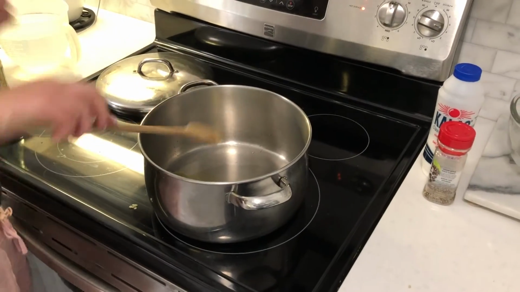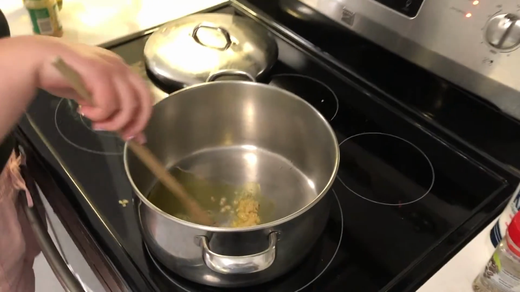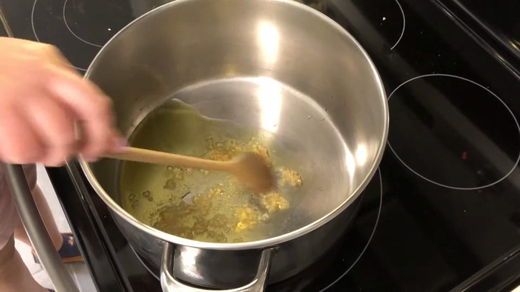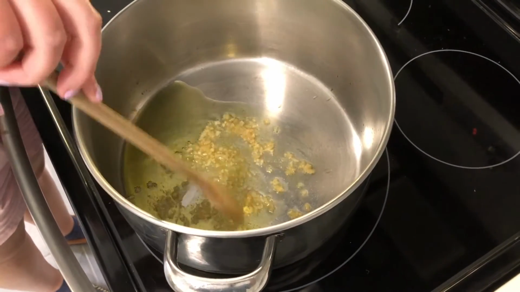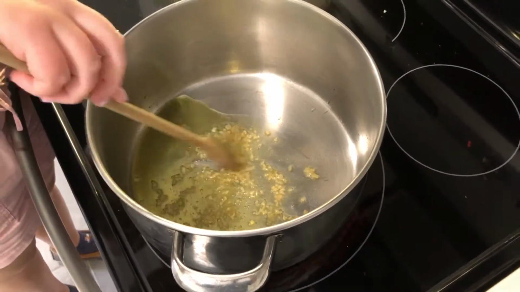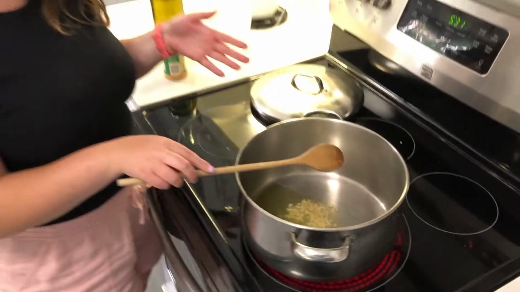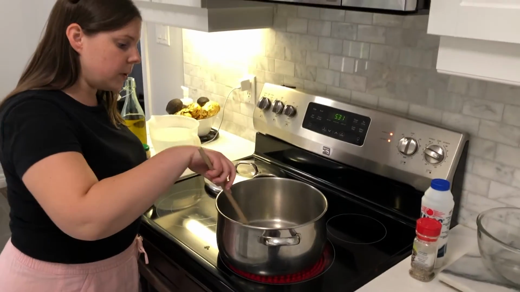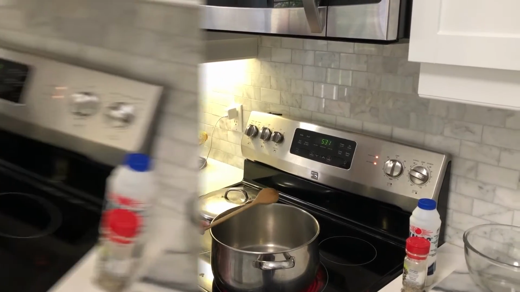So what we're doing now is sweating the garlic in the pot. What we like to see is the garlic brown. This will take approximately 5 to 10 minutes. Once that's done, I will take you to step 2.